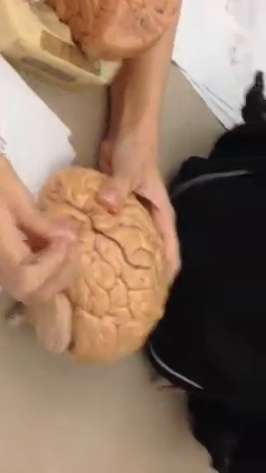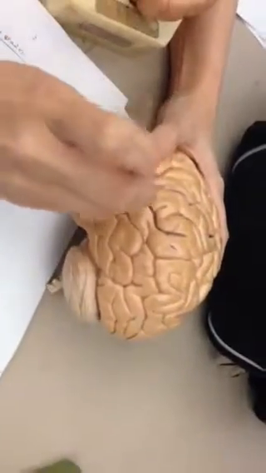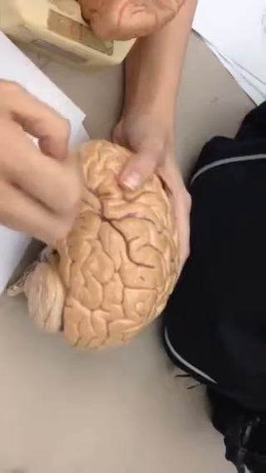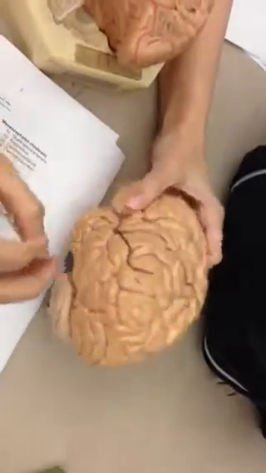And over here, this is going to be your temporal lobe. Your sulcus is on the lateral side, so it's going to be the lateral sulcus. In the exam, do they color it so you can see it?